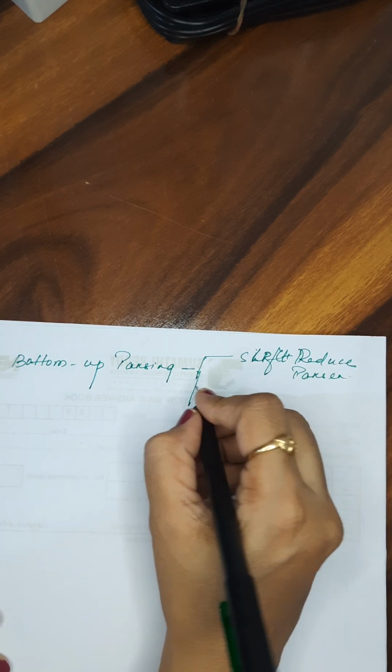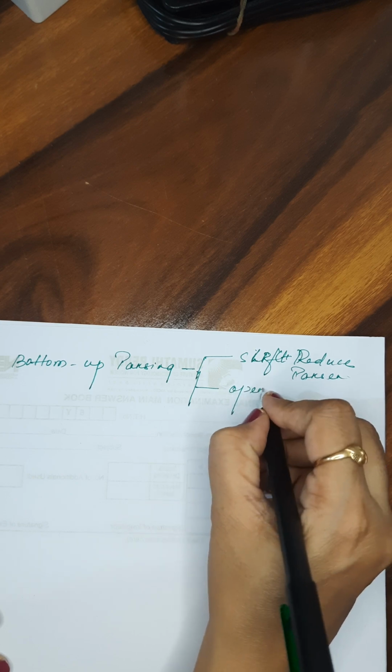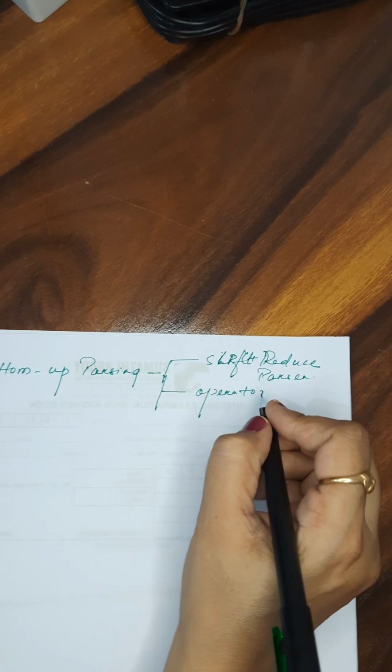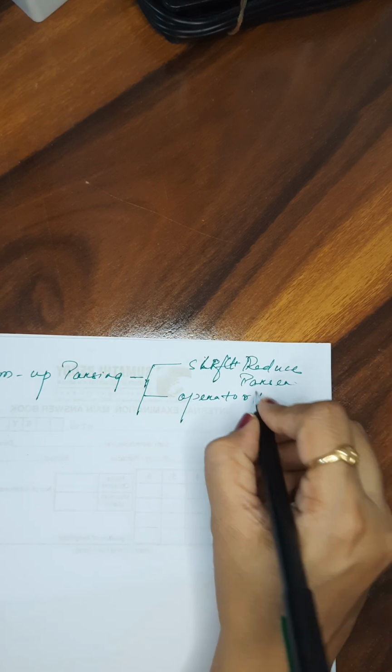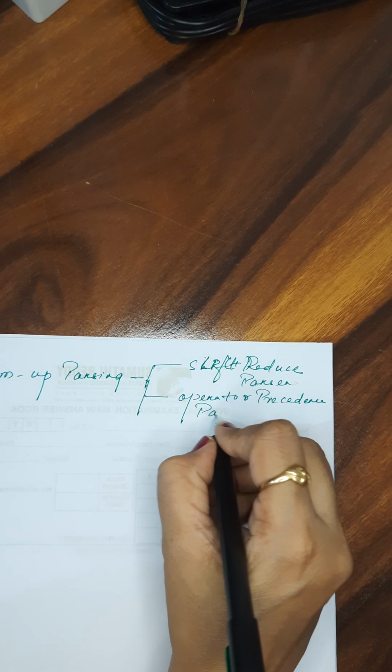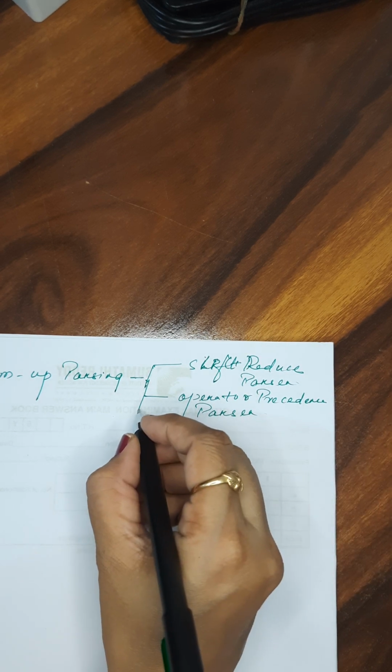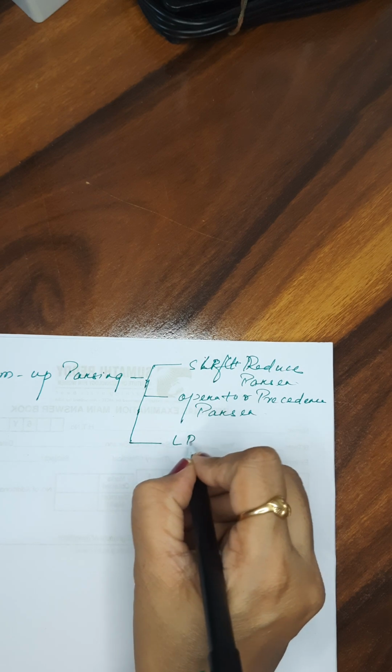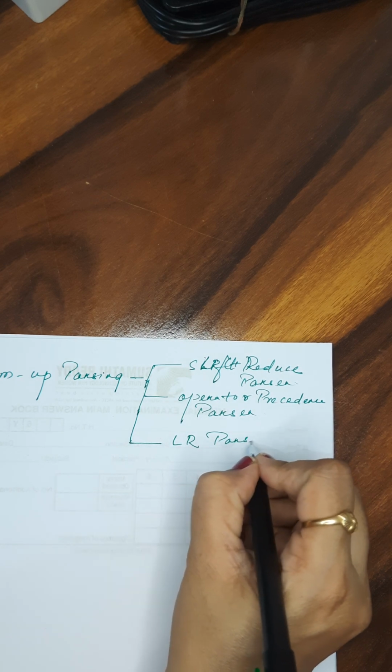Then we will go for your operator precedence parser. Then we will go for your LR parser.